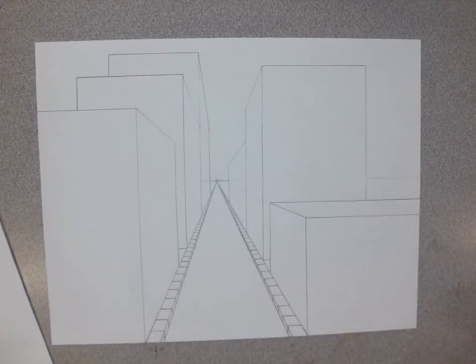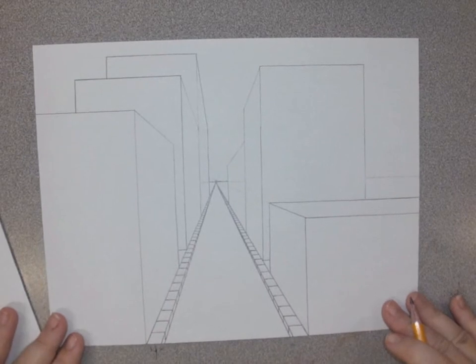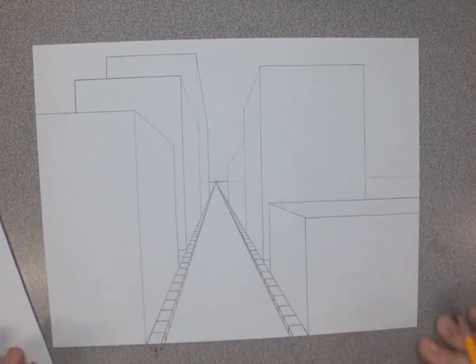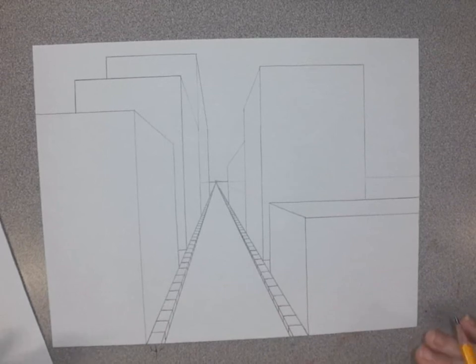So now I'm going to stop this video here. The next video is going to show you how to create your windows and your doors for your buildings.